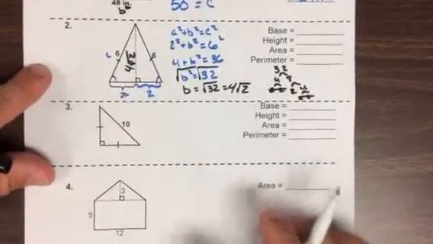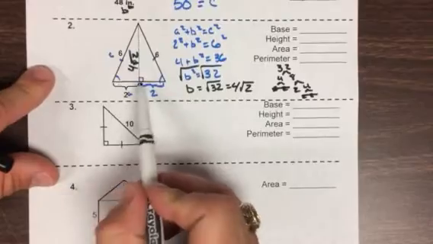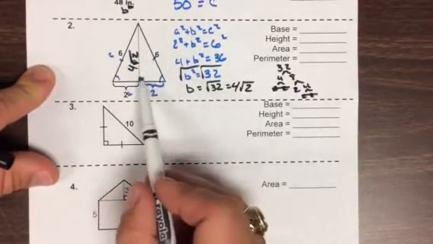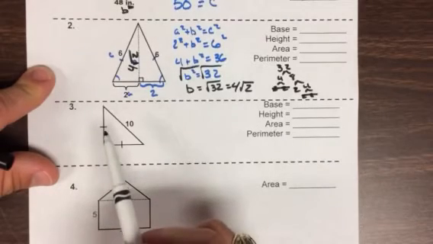Now, why was it important to find that? What I mentioned in the first couple of problems, your base and your height must be at a perpendicular angle.